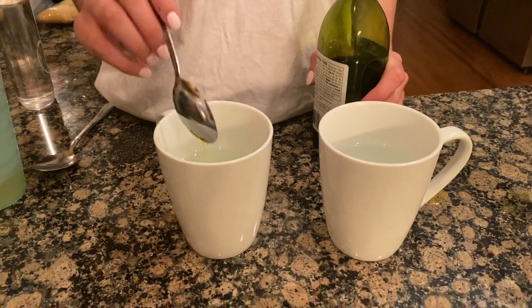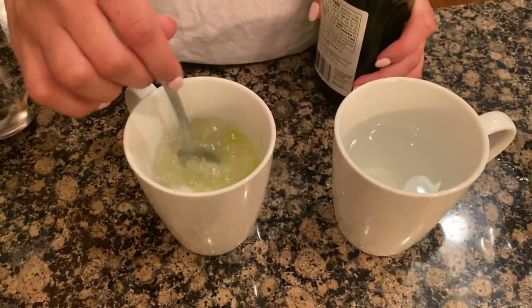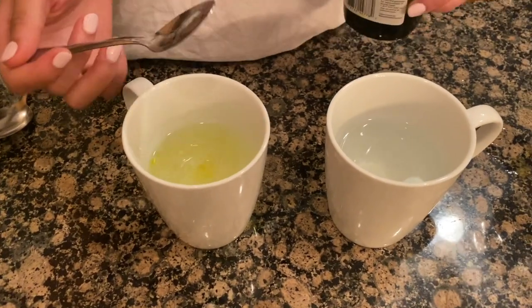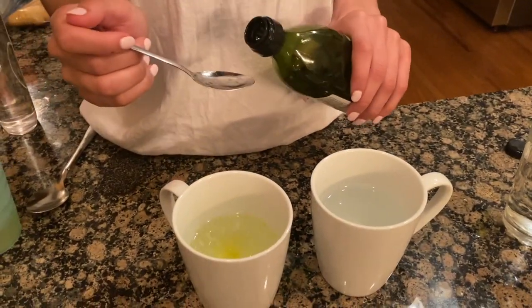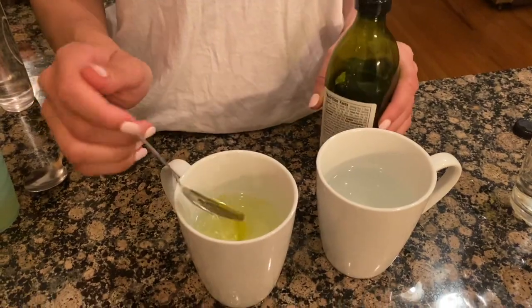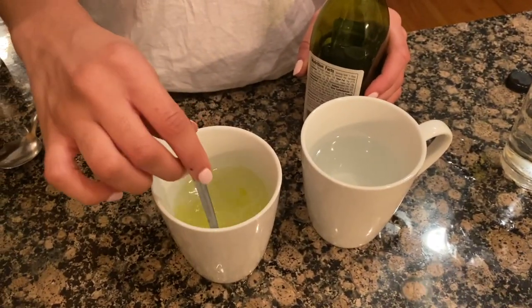Here we are showing you guys olive oil in hot water. It's going to do the same thing it did in the cool water, so it's not really much different, but we decided we might as well make it even and show you guys both.